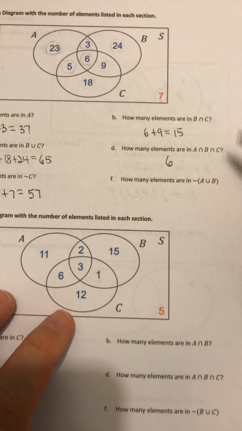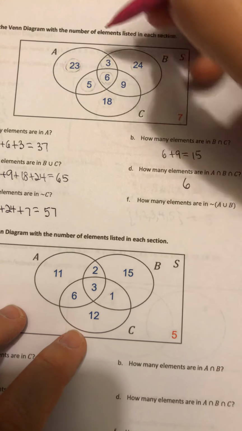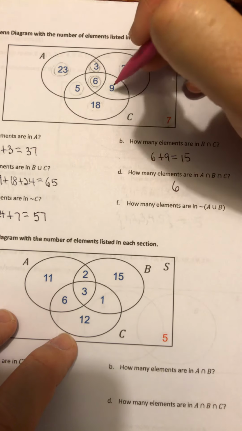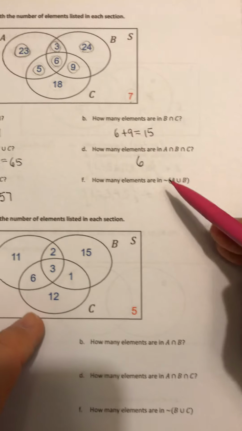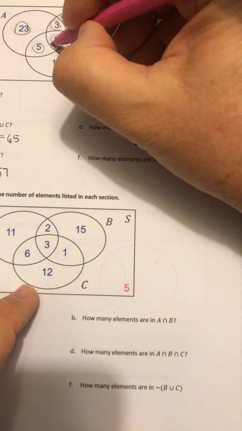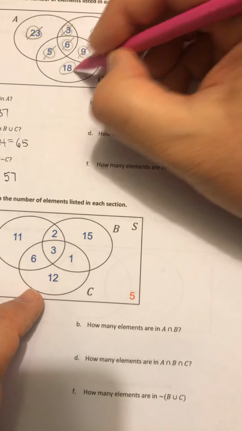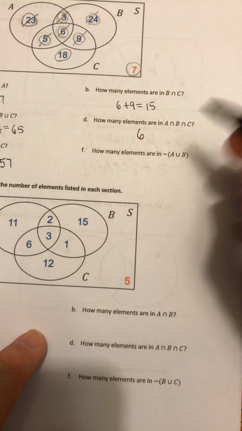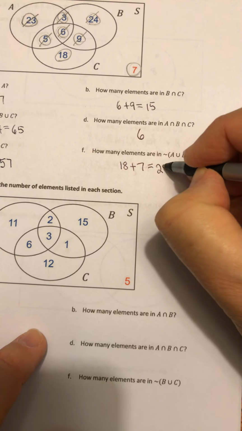Last one. Okay, A union B. All right, so A union B are these two. That's A union B. But this thing out here says I don't want those. So I don't want that one, I don't want that one, I don't want that one, I don't want that one, I don't want that one. I want this one and this one. Those are the only ones that are not in the union of A and B. So that gives me 25.